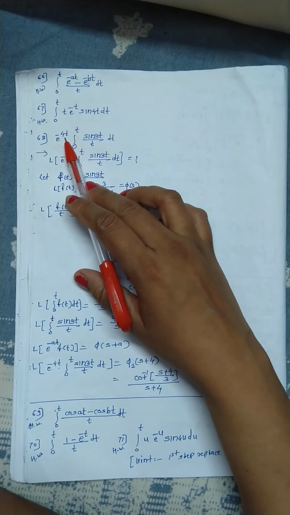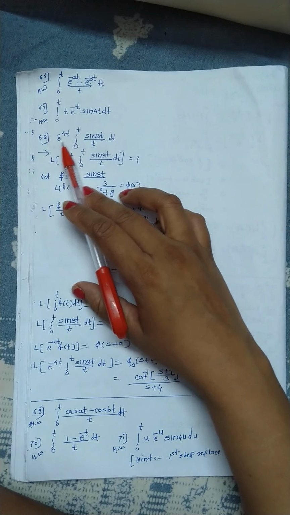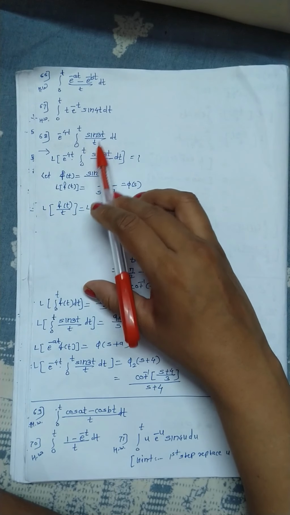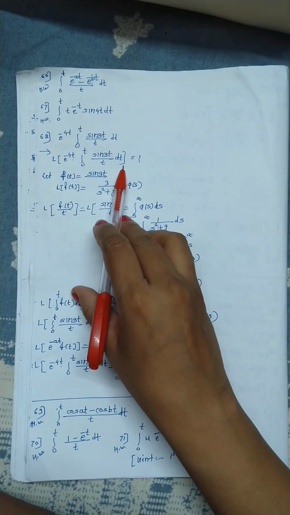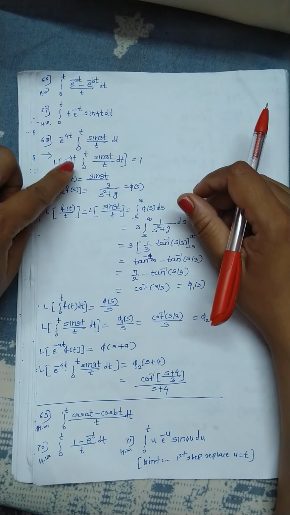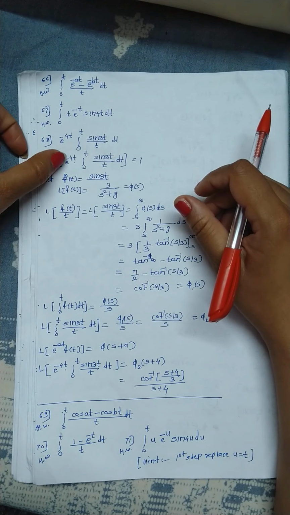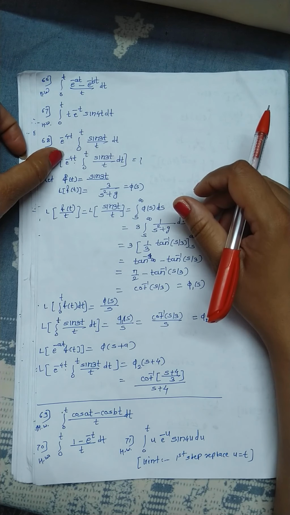Now consider this example. E raised to minus 4t is outside of this integration, and the integration from 0 to t of sine 3t upon t dt. We have to find the Laplace of this whole function as it is. Now you observe one thing. What do we have to find first? It is the exponential property we have to find. What does the exponential property say?